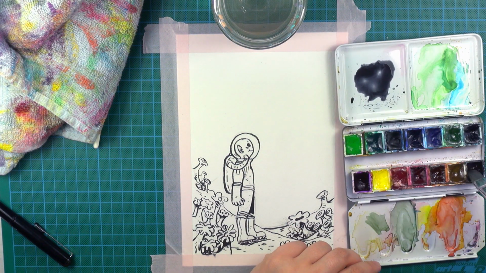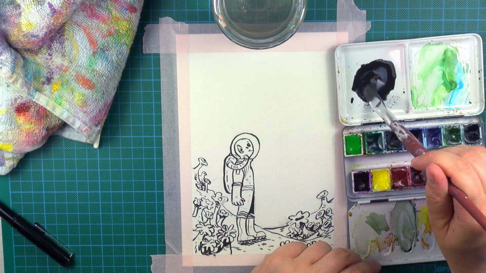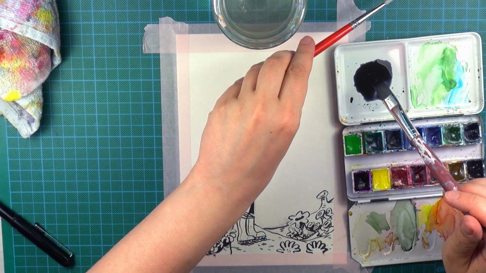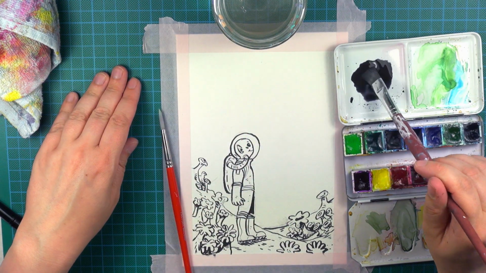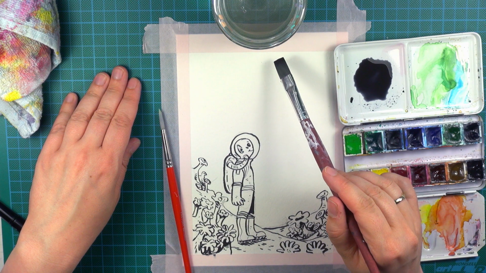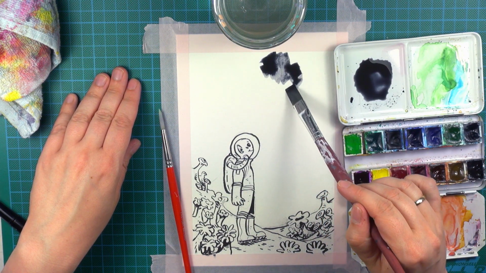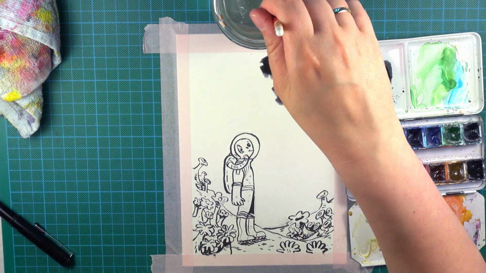Maybe I should pre-wet this. Should I do that? I don't know. I'm not a watercolor pro, but I'm gonna keep this one clean so I can add the brighter colors. I'm just gonna start. Let's see.